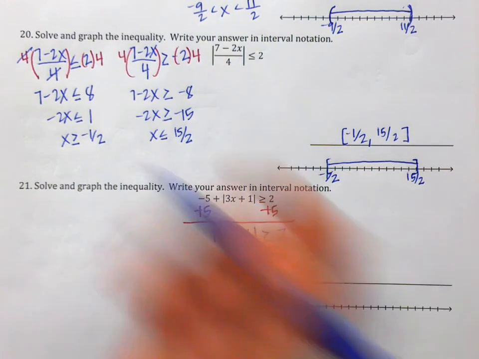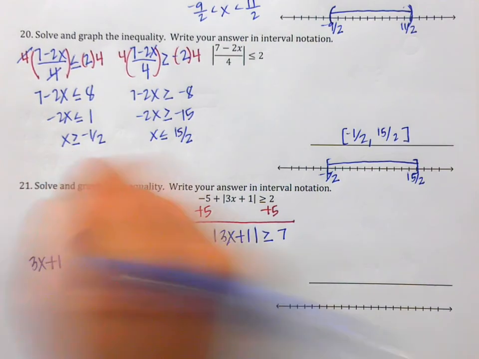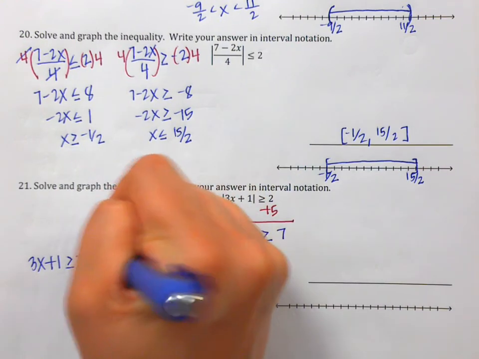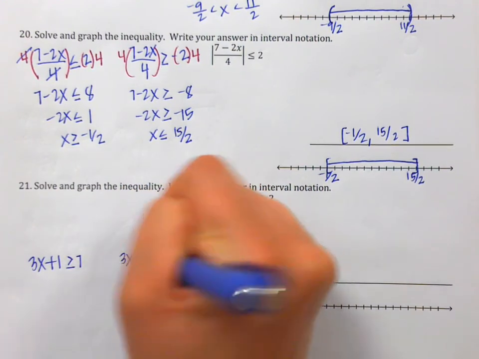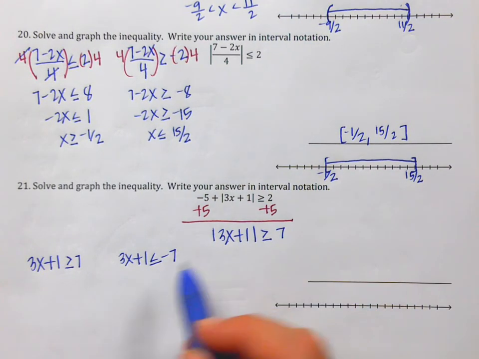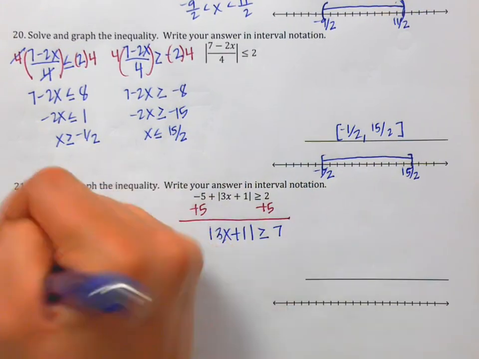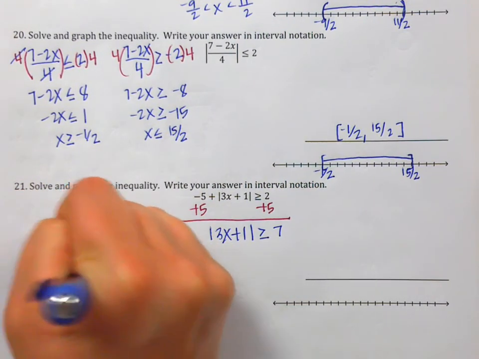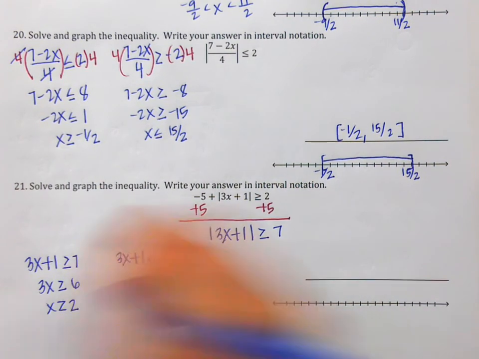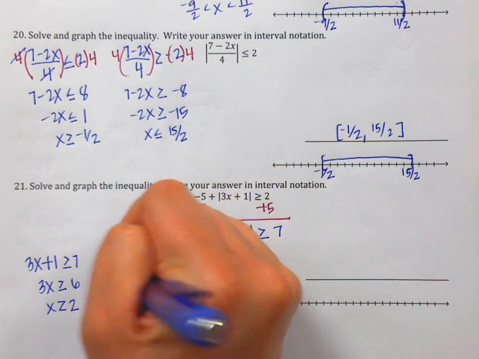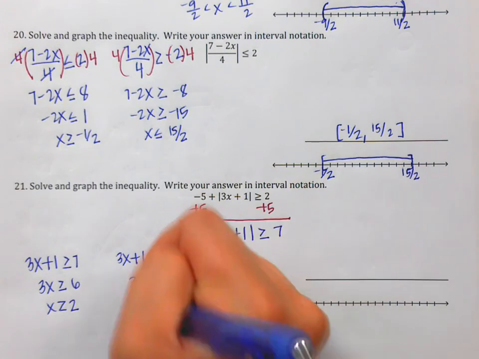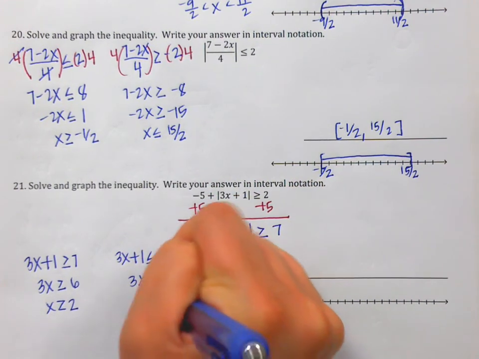Now it's all by itself, so I can do 3x plus 1 is greater than or equal to 7. Same symbol, same sign. And then 3x plus 1 is less than or equal to negative 7. Flipped sign, flipped symbol. I said that switched, but. Okay, subtract 1. 7 minus 1 is 6. Divide both sides by 3. I get x is greater than or equal to 2. Subtract 1 from both sides. That's negative 8. Divide both sides by 3, and I get negative 8/3.